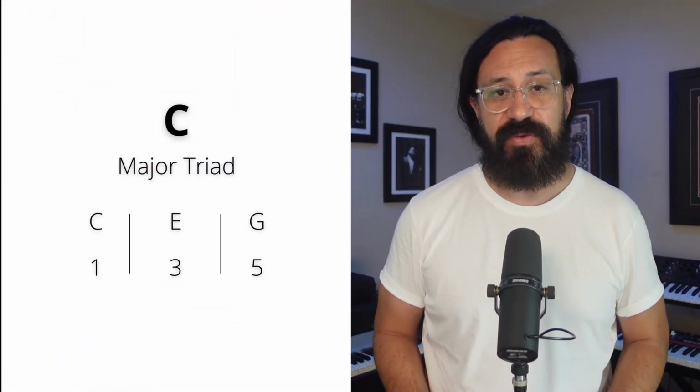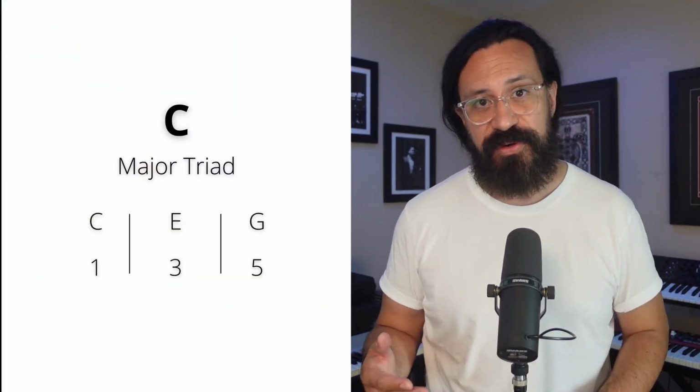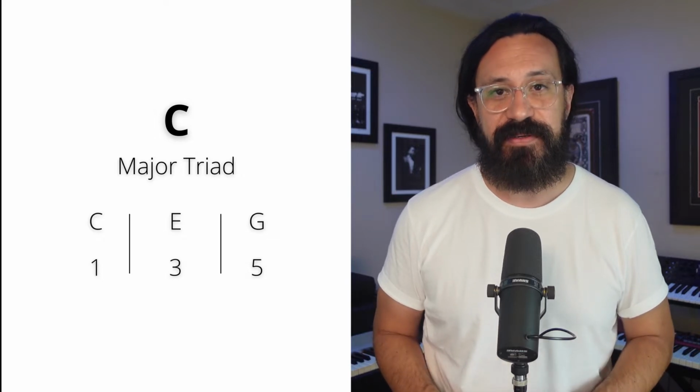This is a chord symbol for a major triad. You need to have a root, major third, and perfect fifth in your chord. You do have some flexibility in how you order the notes, but the root must be on the bottom.